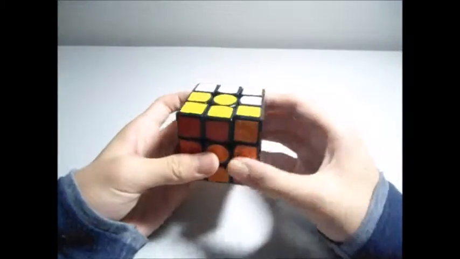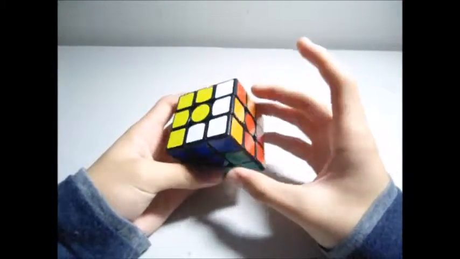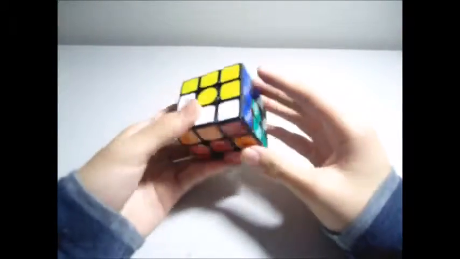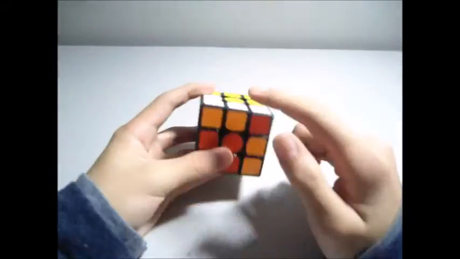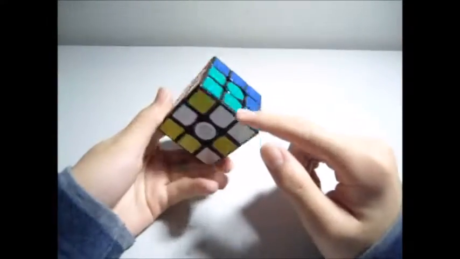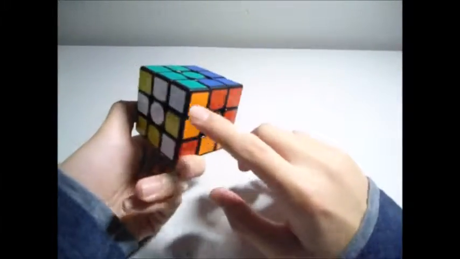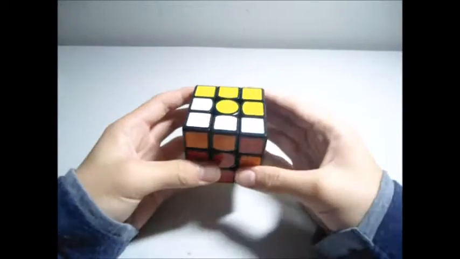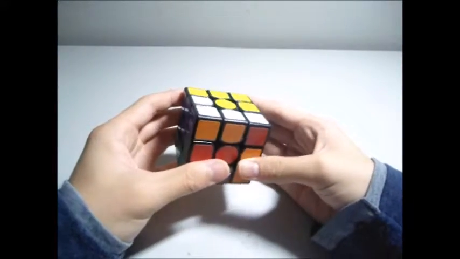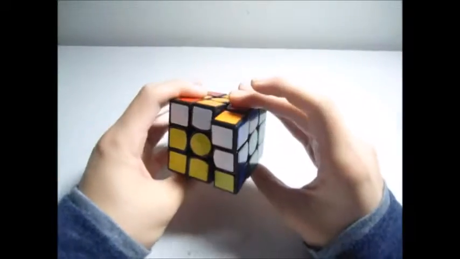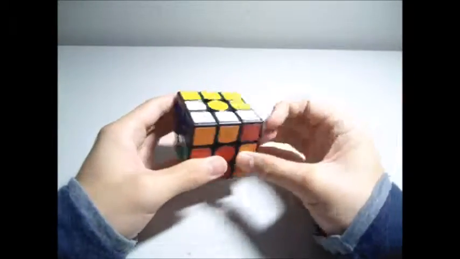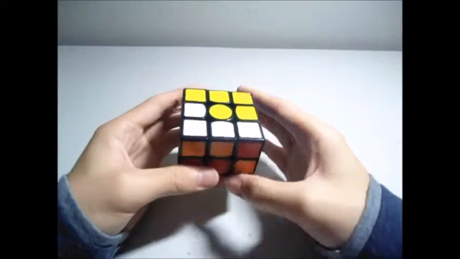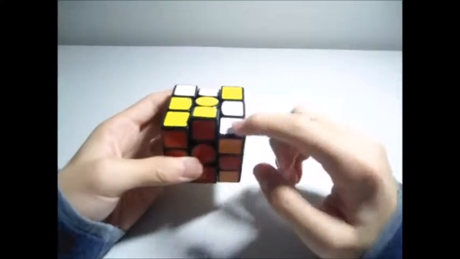And if you don't really get that, if you already know how to solve a Rubik's Cube, then you'll get that if this doesn't belong here, then it has to belong here, because like I said, it's the half turn thing, so you can't move it here, because it'll just go there.